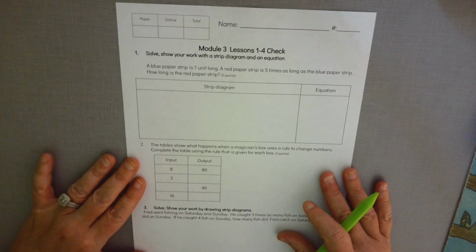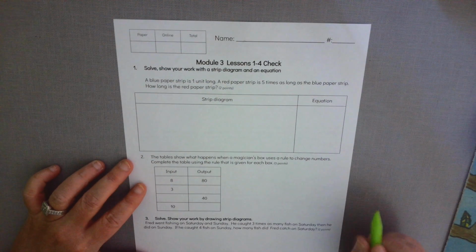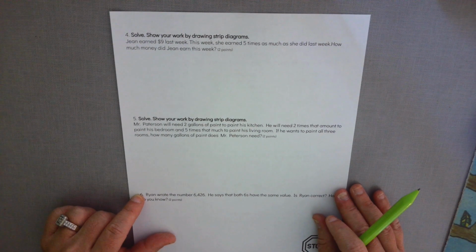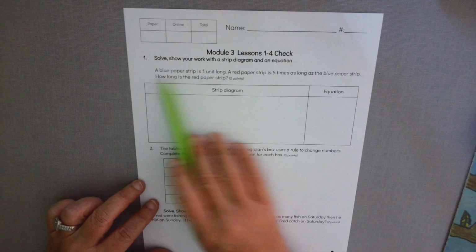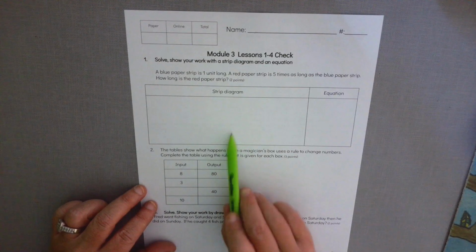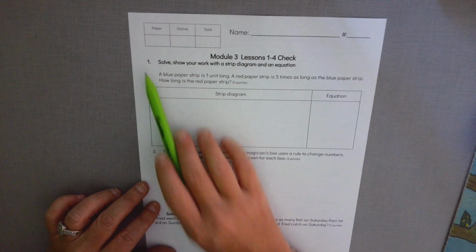The next thing I want you to do is get your assignment from today and put your name on it. That's the first thing you need to do. And then we're going to answer these 6 questions. Now, I'm not going to answer them for you. I'm just going to read them to you. So whenever you're doing this, I want you to listen to me read it, then pause the video, answer the question, and then go to the next one. Hit play.